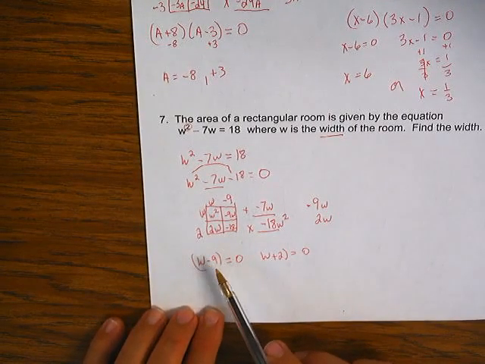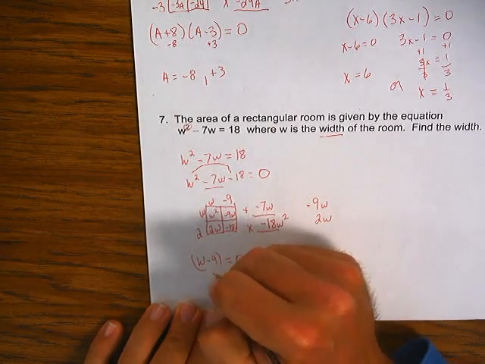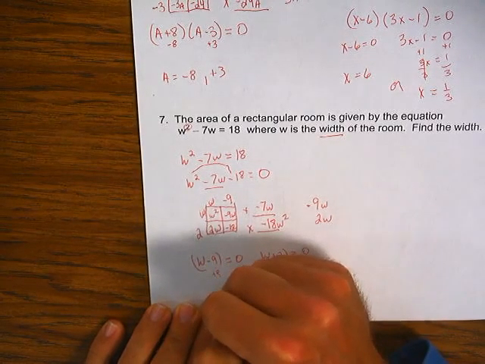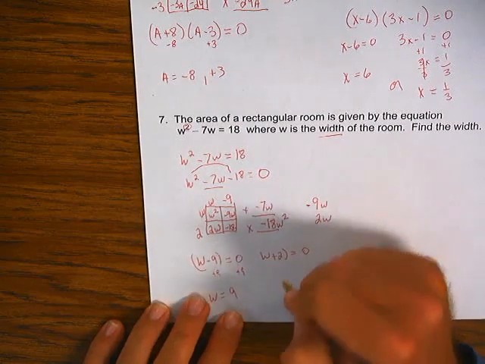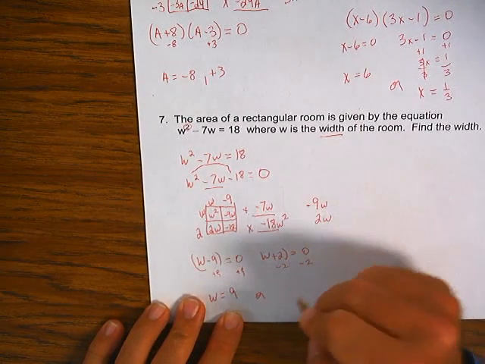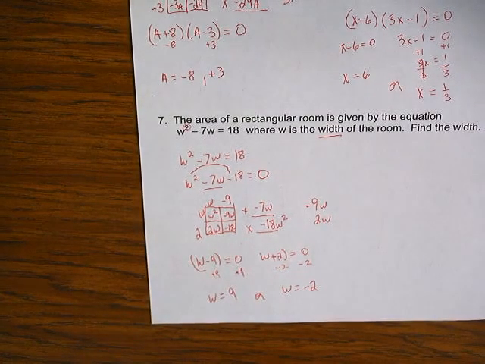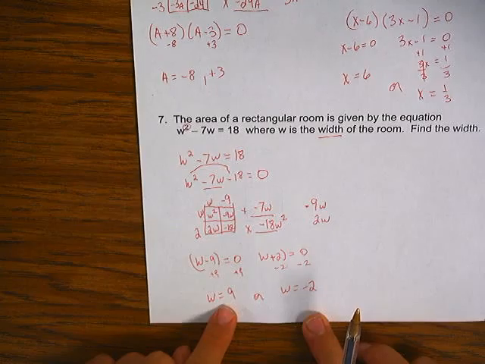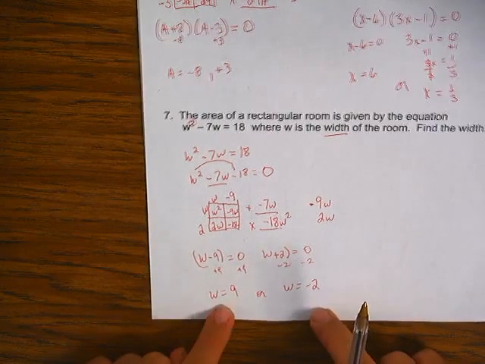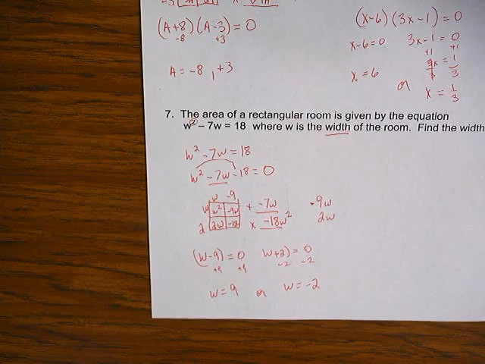Okay, how would I solve for this one? Add 9. So W equals 9, or subtract 2. W equals negative 2. Now, okay, now there's two solutions on the parabola. Okay, but we're looking for the what? What does W stand for?